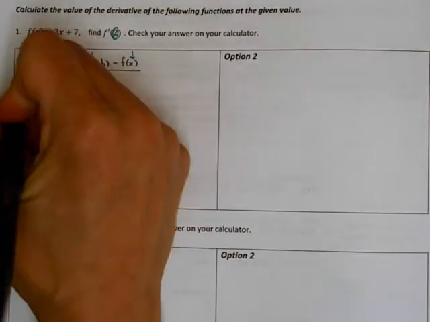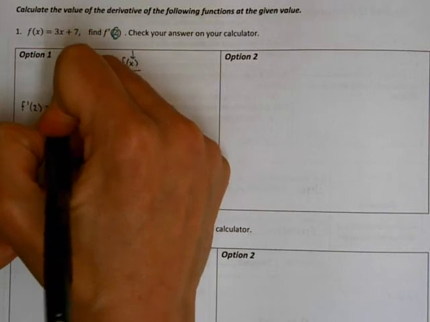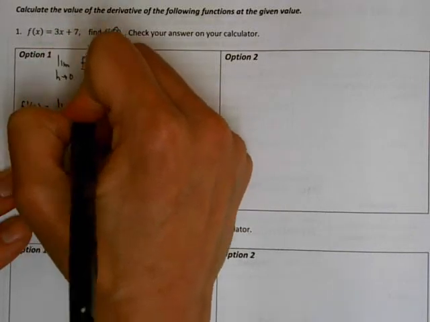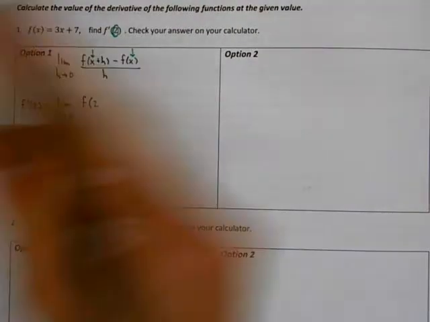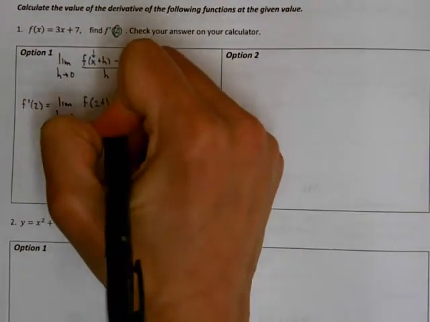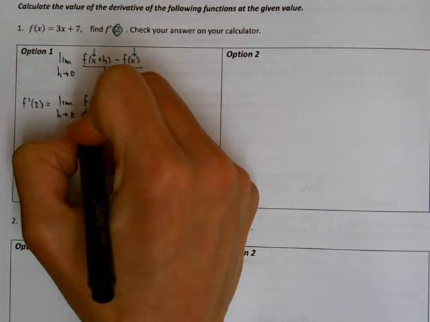So in order to find f prime of 2, I'm going to find the limit as h approaches 0 of f of 2 plus h minus f of 2 all over h.